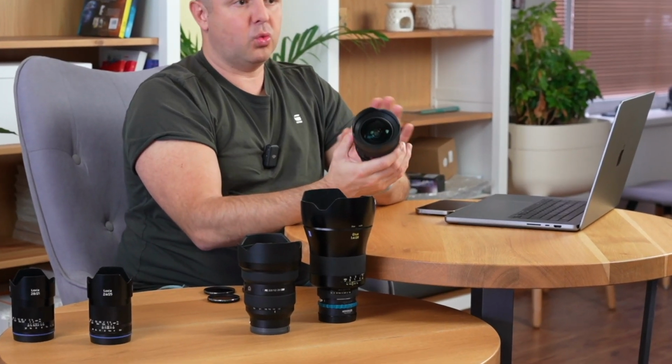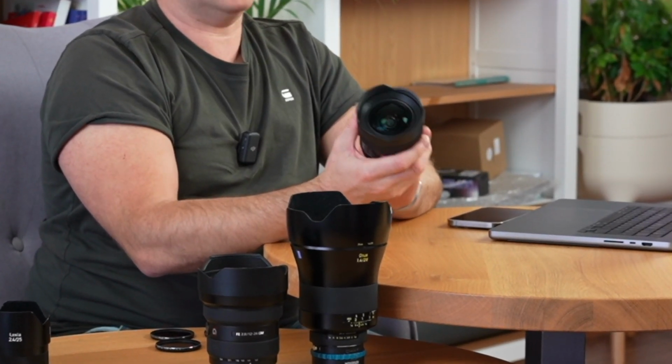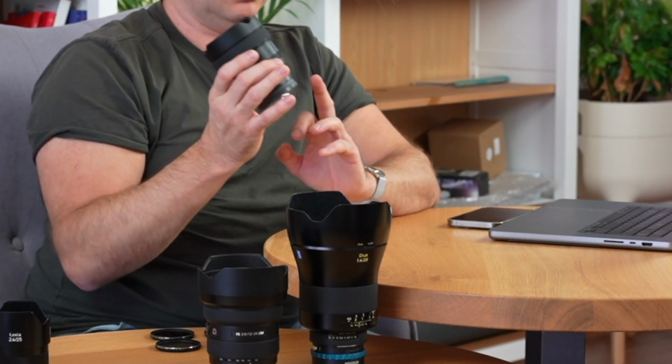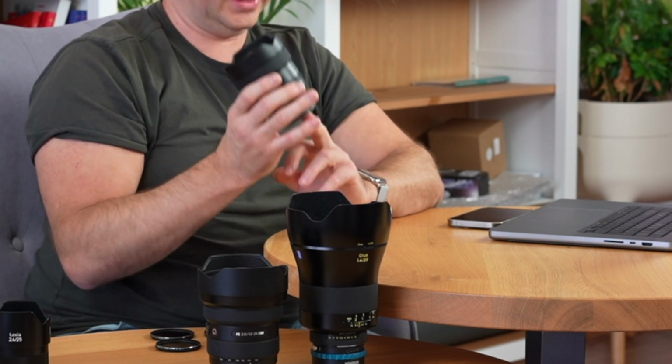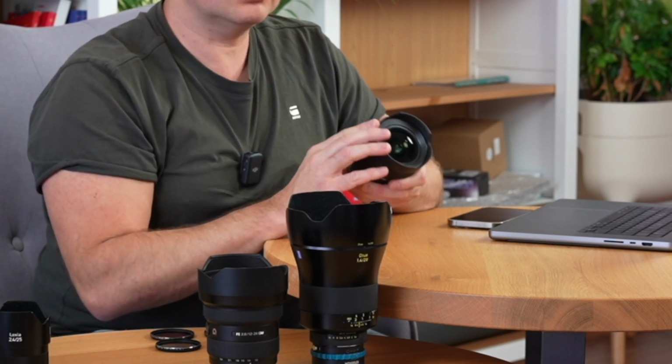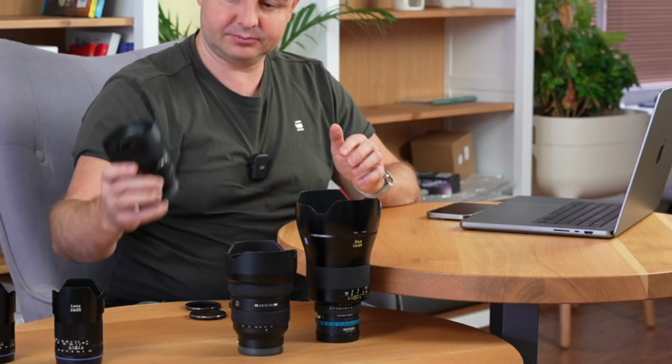Here we have one classic ultra-wide prime lens. It is a Sony 14mm f1.8 with a bulbous front element. It sounds great at first glance. Get an ultra-wide focal length, get everything in one frame, and you are done. Unfortunately, it's not that simple.